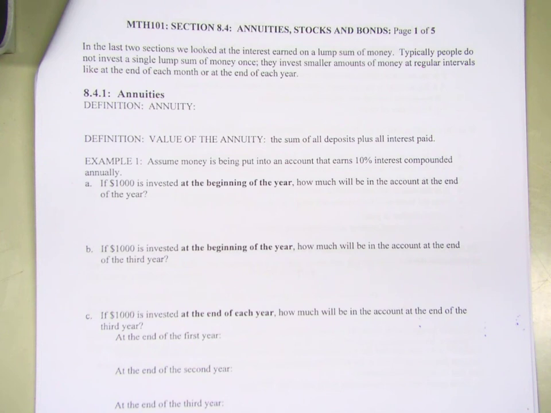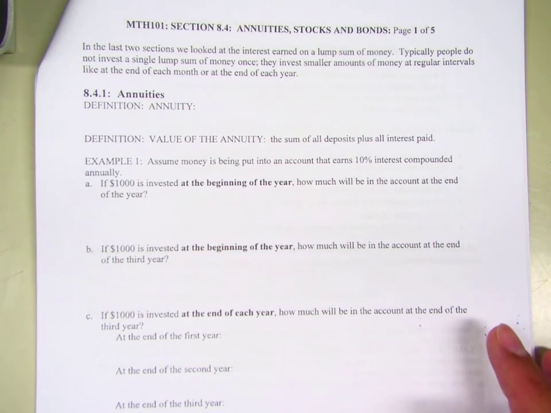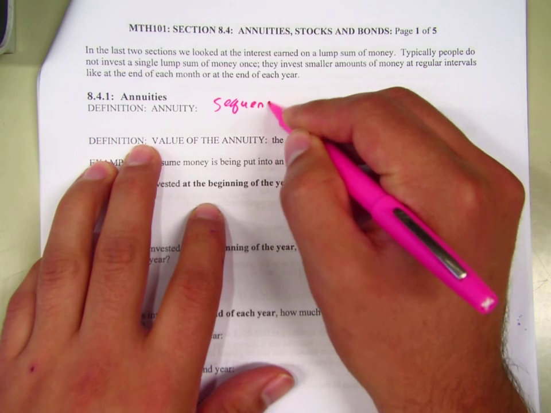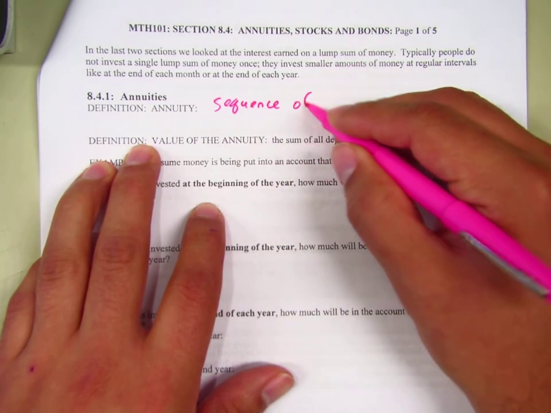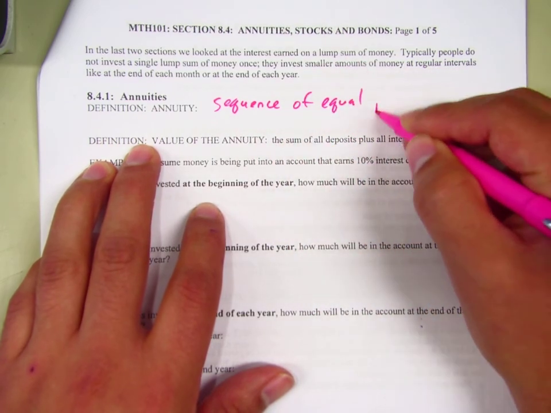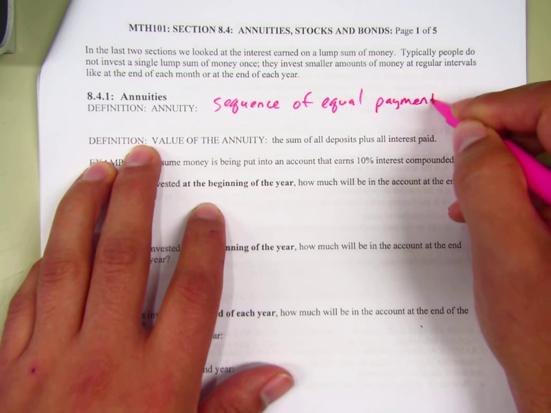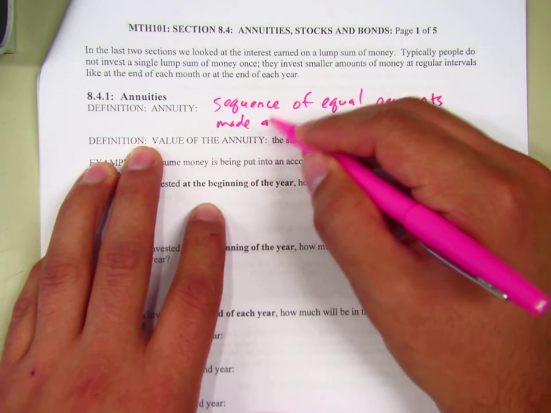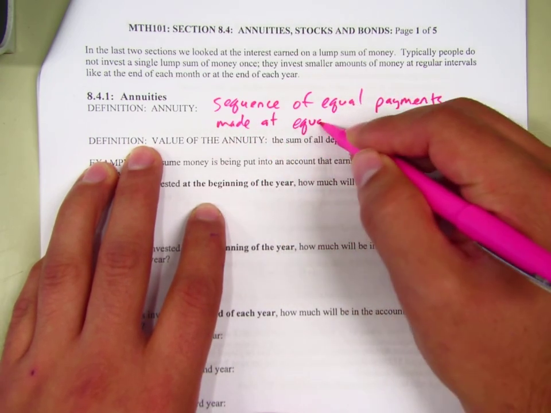Sure that we are typing things in correctly once we know what formulas to use. Okay. So first, the definition for an annuity is just the sequence of equal payments made at equal time periods.